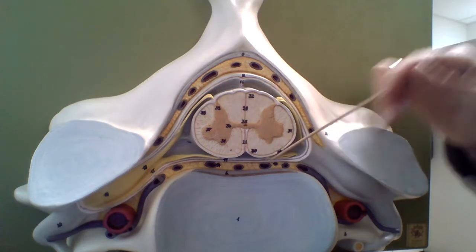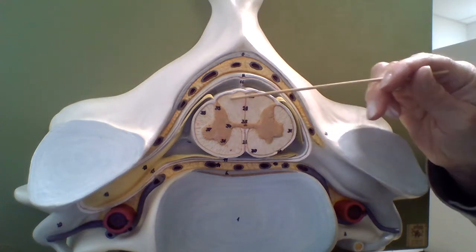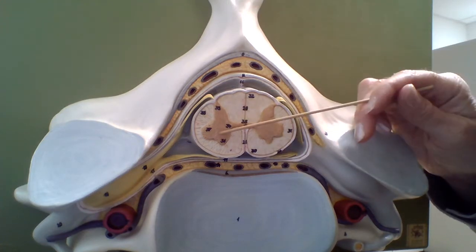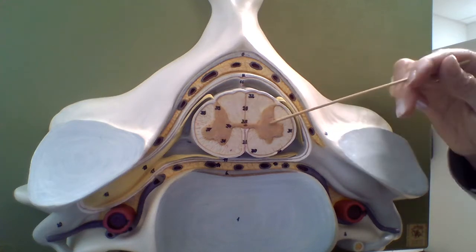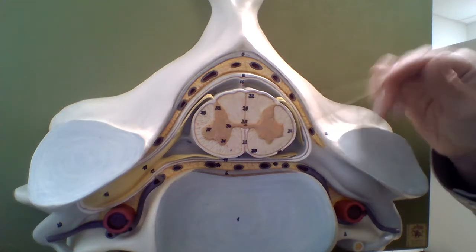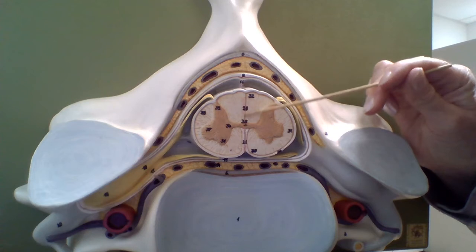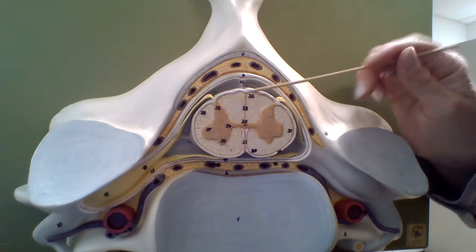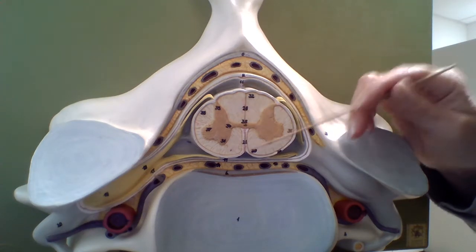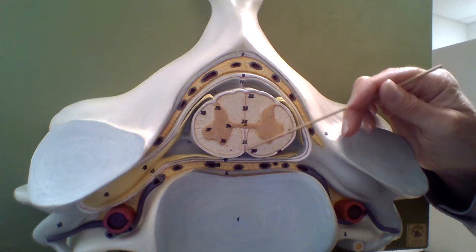Now the spinal cord itself has white matter and gray matter, and gray matter is inside, surrounded by white matter. This line over here is posterior median sulcus. This is anterior median fissure.